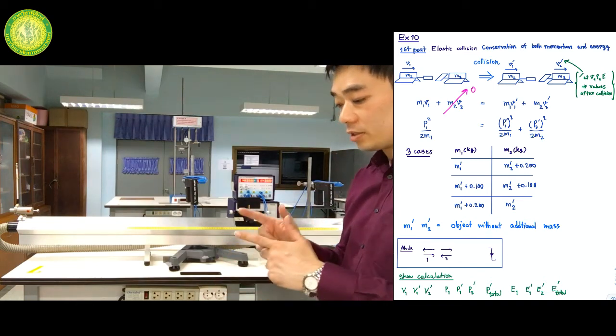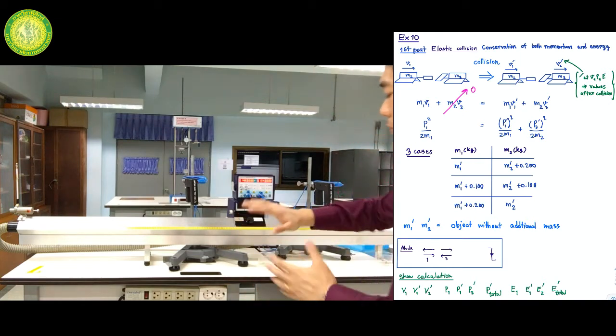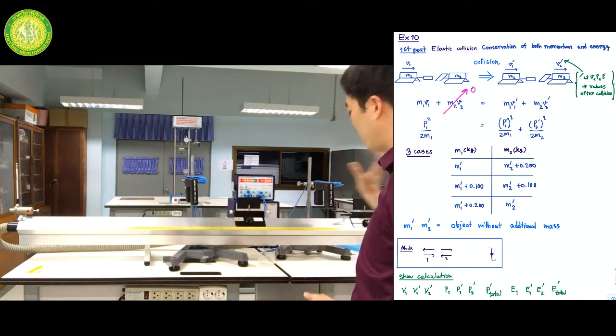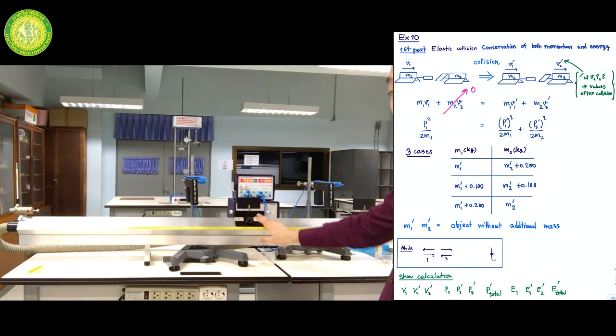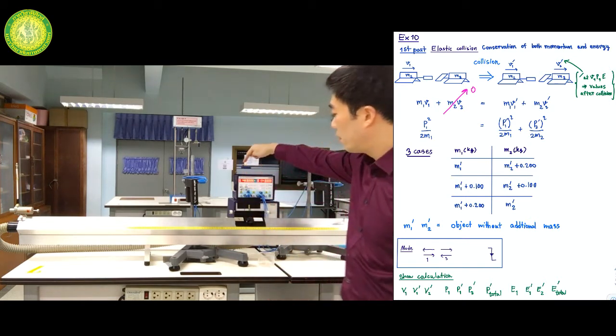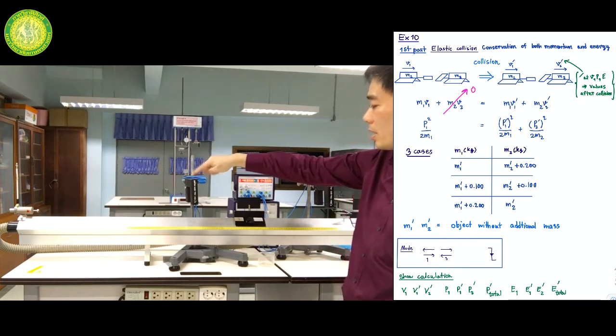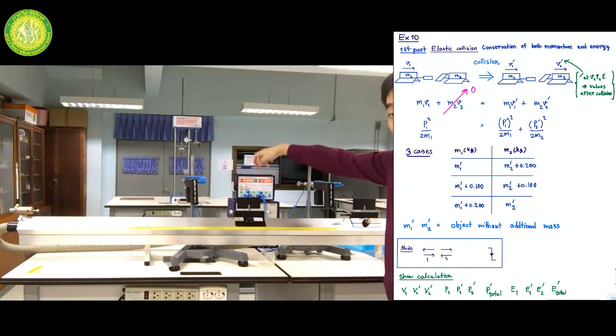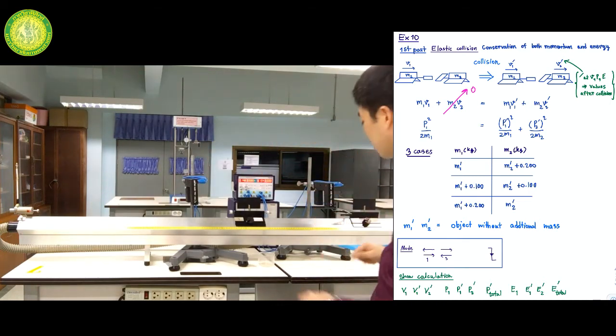That means it exactly matches the theory that when the mass is equal, the second one takes all the energy, the first one stops. Therefore, in this case, we have only 2 values. The first one for the first object coming in, the second one, this one, for the second object coming out.